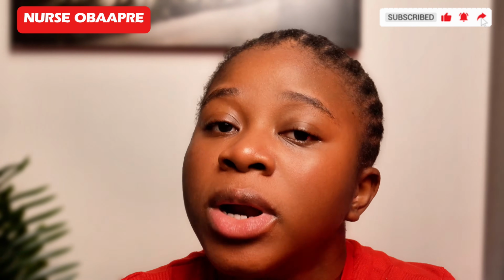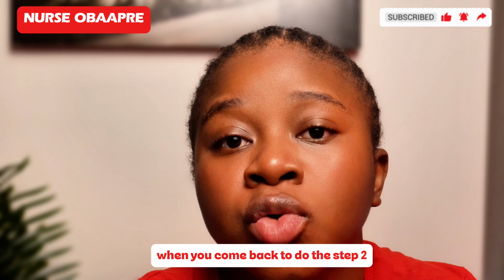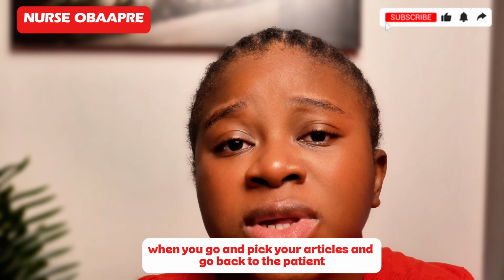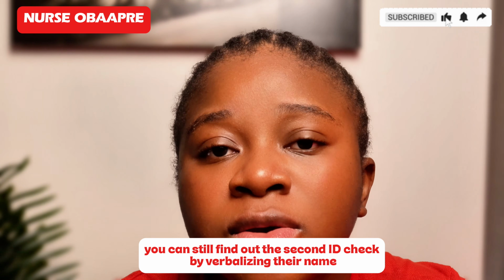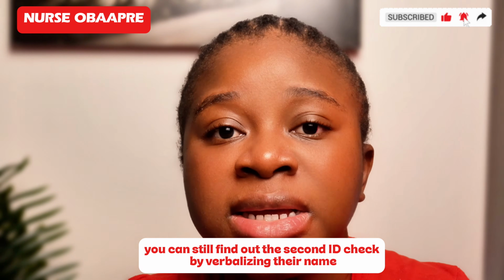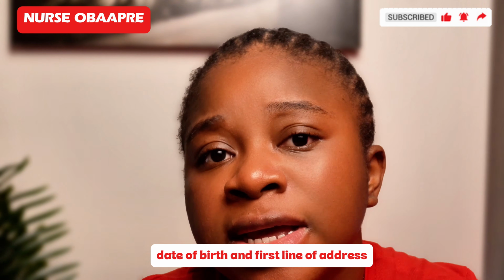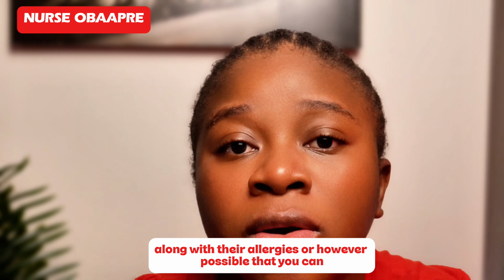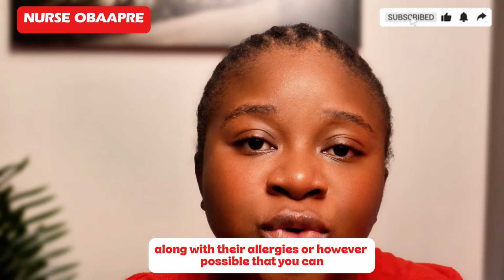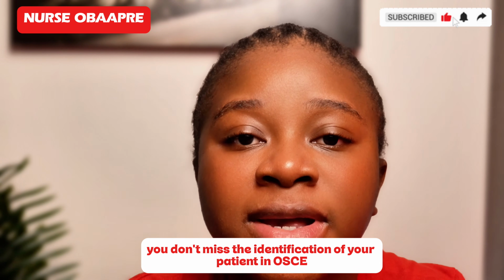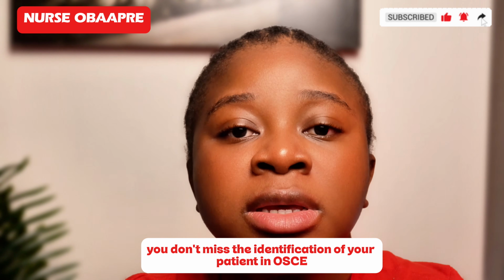In addition, when you come back to do the step 2, when you go and pick your articles and go back to the patient, you can still do the second ID check by verbalizing their name, date of birth, and first line of address, along with their allergies, or however possible that you can. Make sure you don't miss the identification of your patient in OSCE.